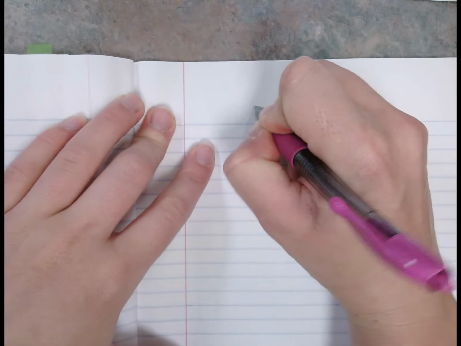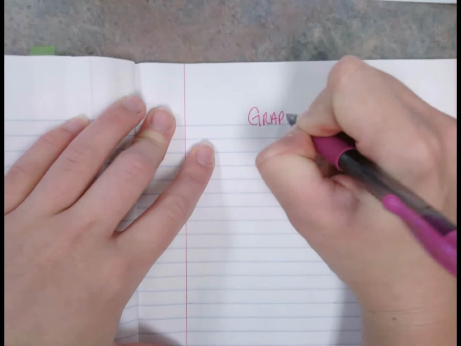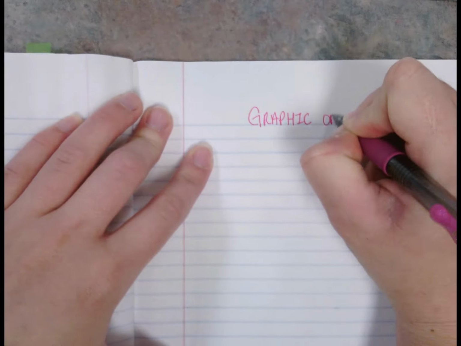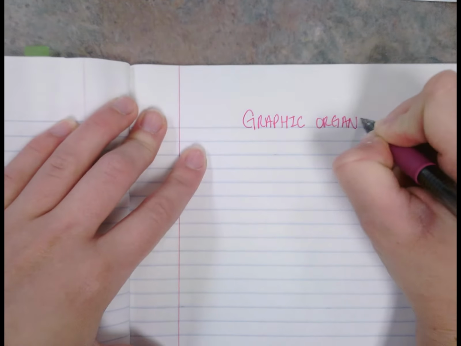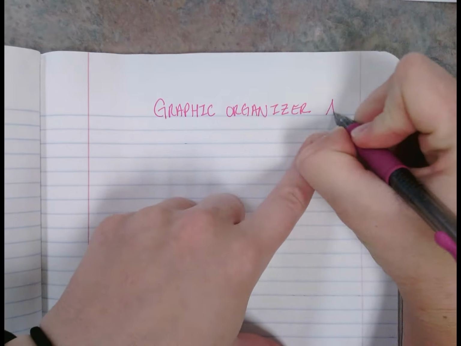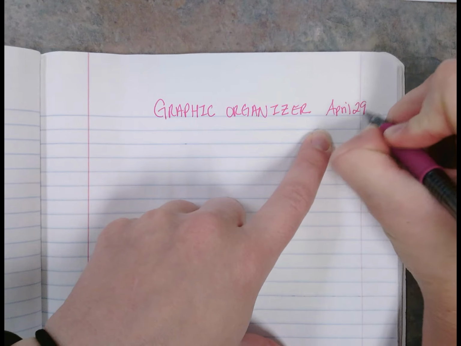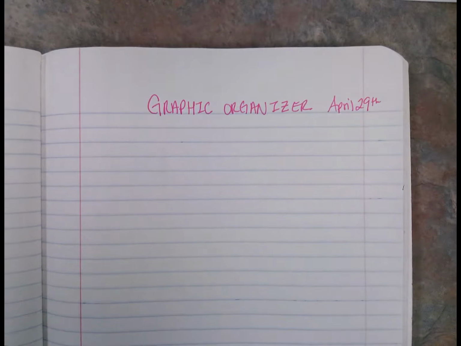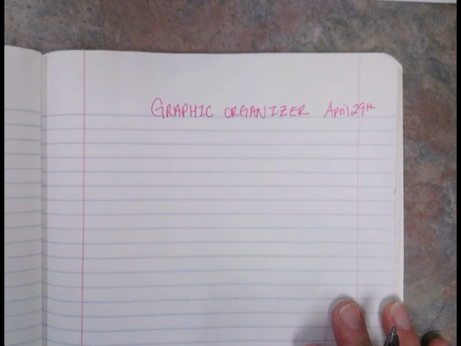So go ahead and flip it over to the next available page. This is going to be your graphic organizer. So I'm just going to label it graphic organizer. And today's date is April 29th. I can't believe it's almost May. My goodness. So I guess I'll probably do it sideways. And it's going to be kind of a graph of sorts.